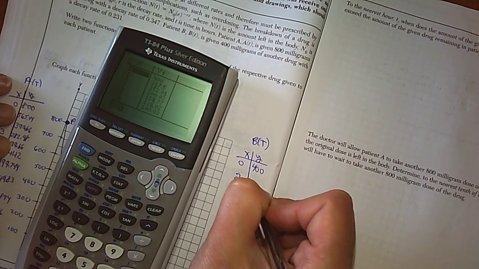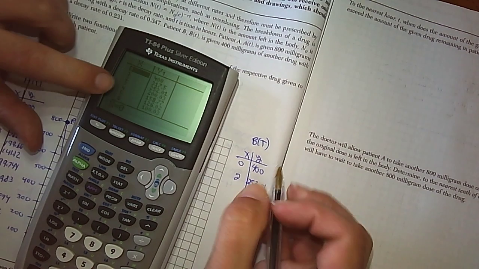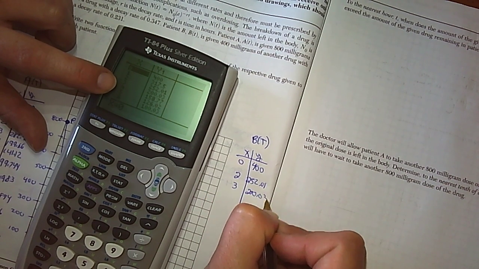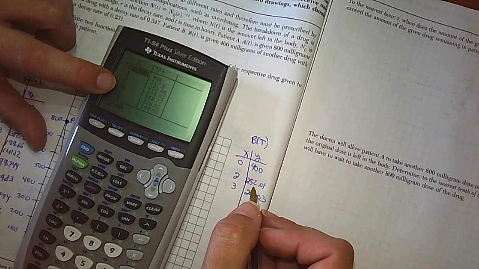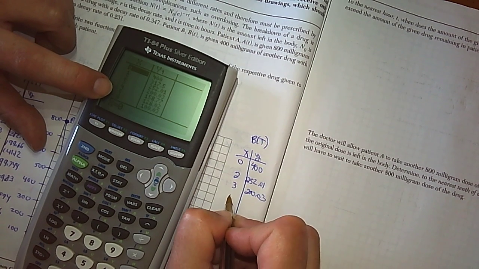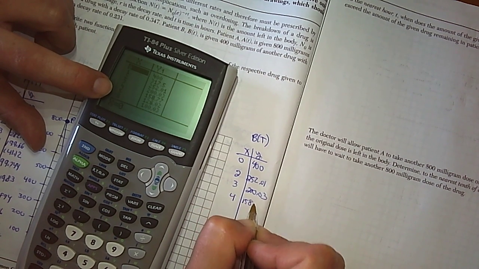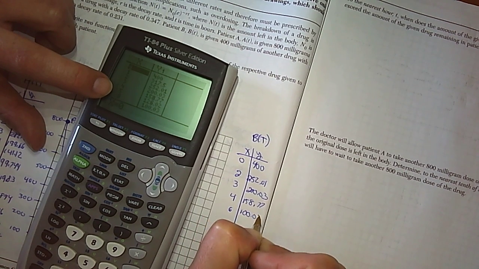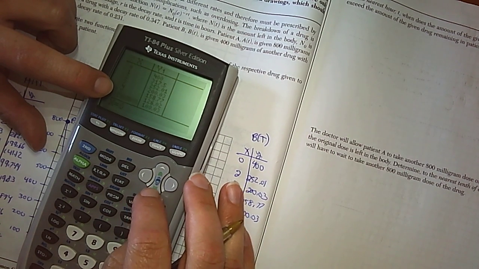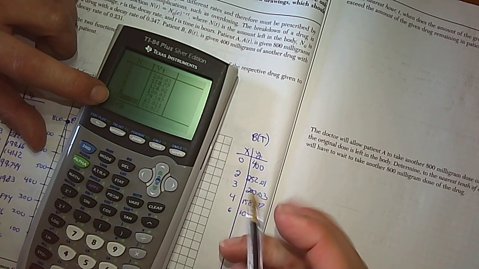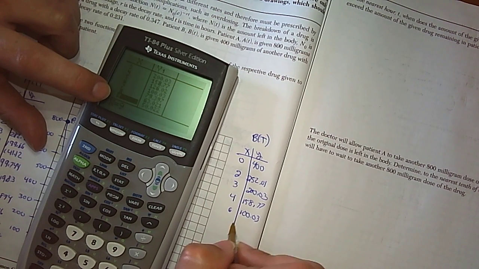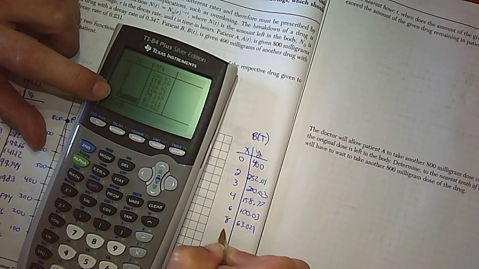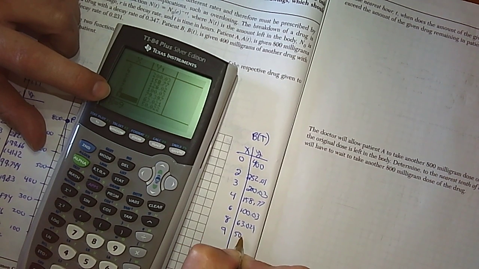2 is 252.01. Oh, but look, 3 is a nice number. Anytime you see a nice number like that, 3 is 200. That's a good one. 4 is 158.77. 6 is 100. That's a good number. Let's see. Oh, look at 8 and 9. So I'm going to put down both those. 8 is 63.021. 9 is 50.